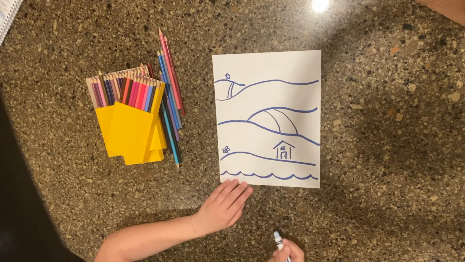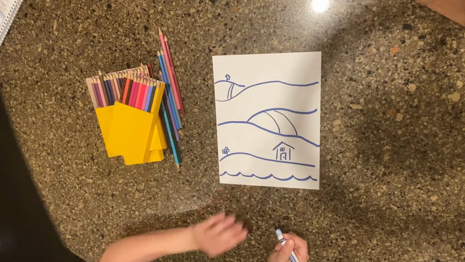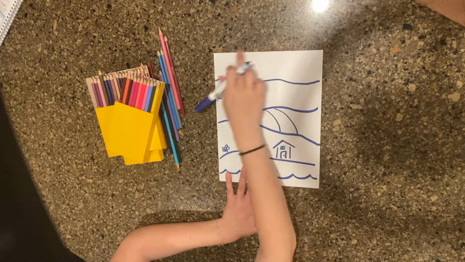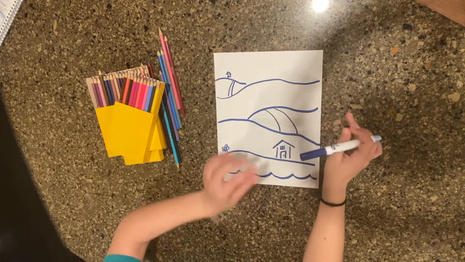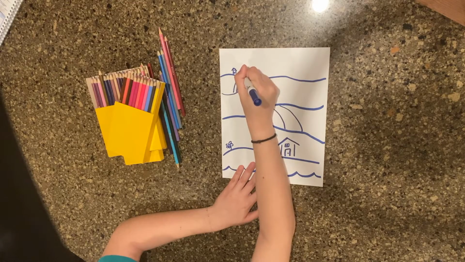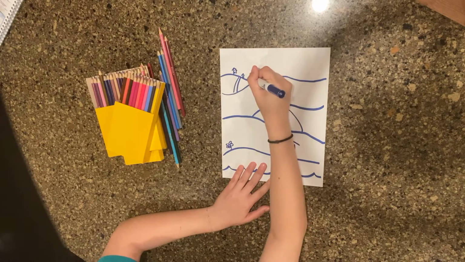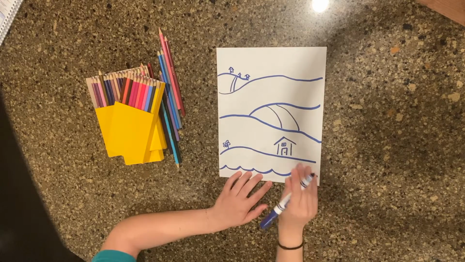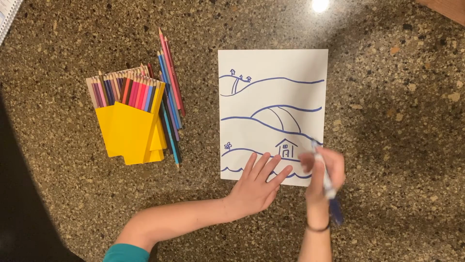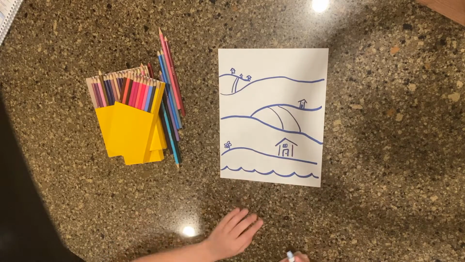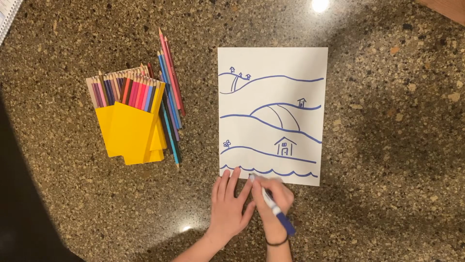Now I'm going to make sure anything that I'm drawing at the bottom of the page is the biggest. Those are where the biggest things are. At the top, it's going to be the smallest because those things are far away. The stuff at the top is really tiny. Those things are in my background. The things that are closer to me are in my foreground. My foreground is closest to me.